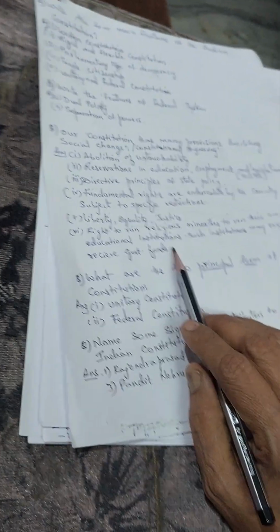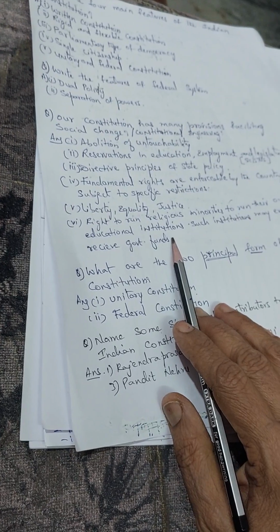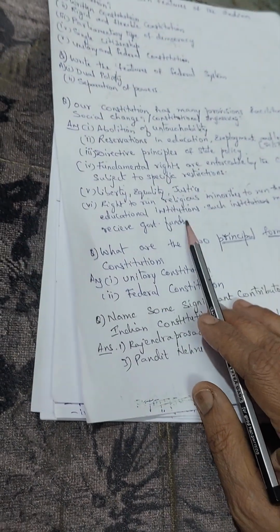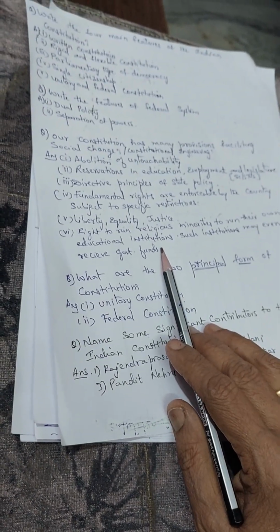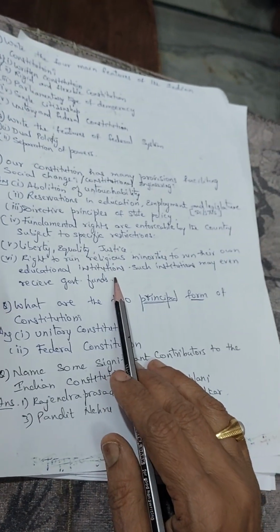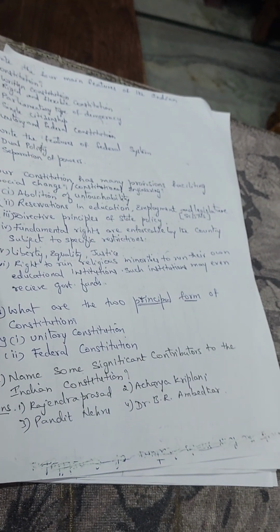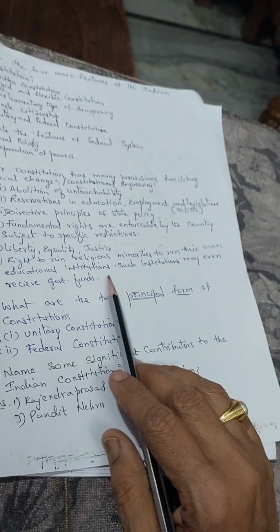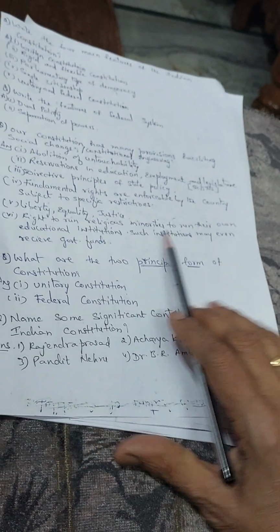For example, children, take a minority in Telangana. Some of the Karnataka people will come to Telangana and settle here. They feel that their language and culture has to be protected, or else it will not be there. So they have each and every right to establish their educational institutions, children. Government will give funds also.